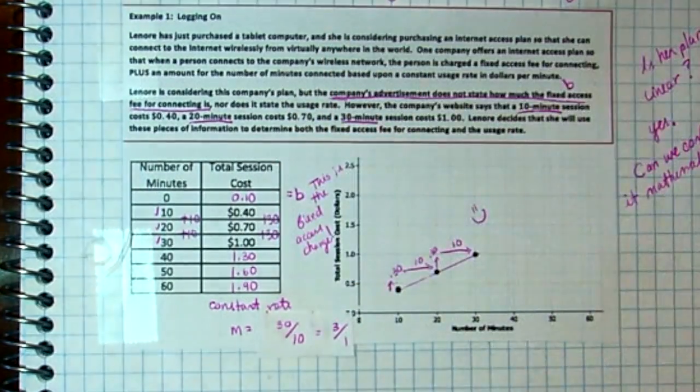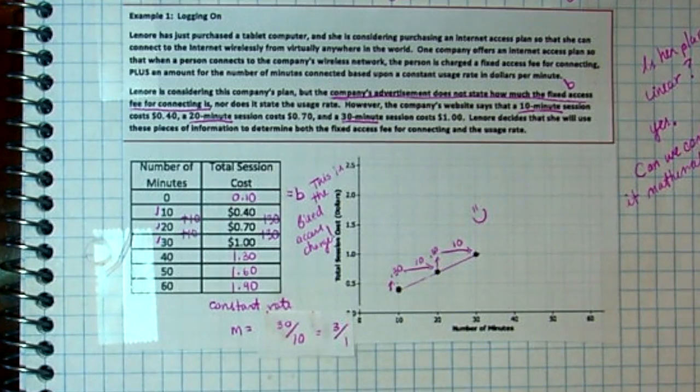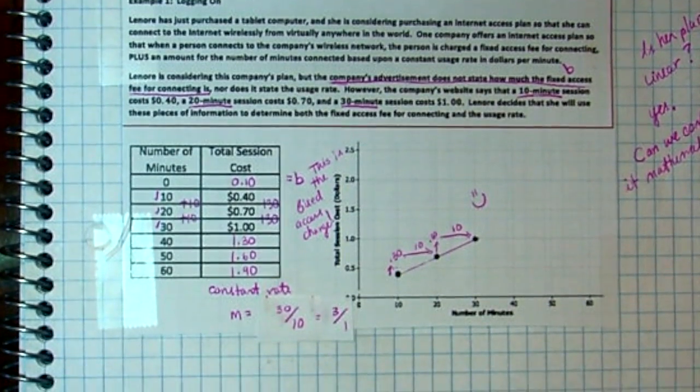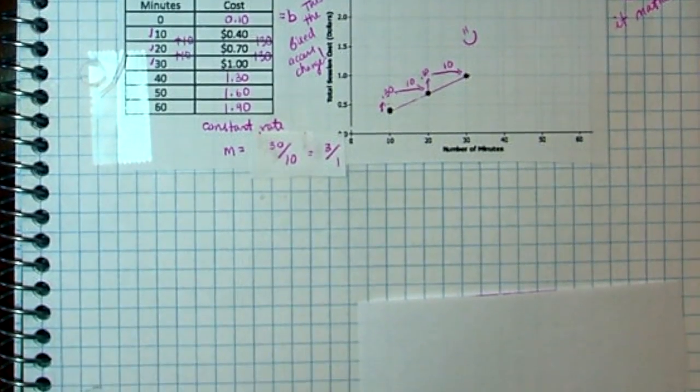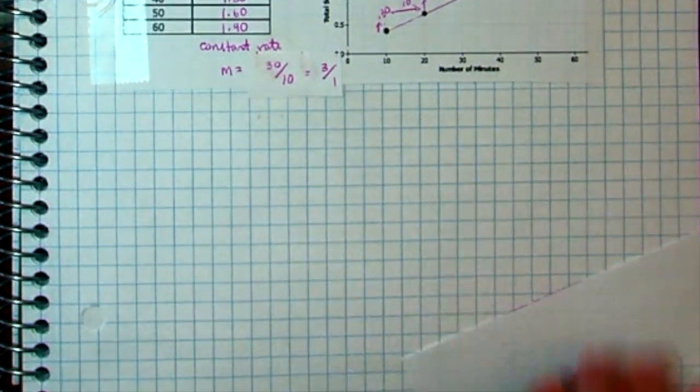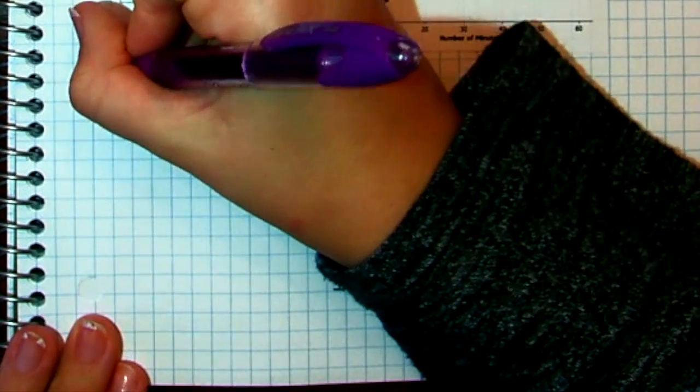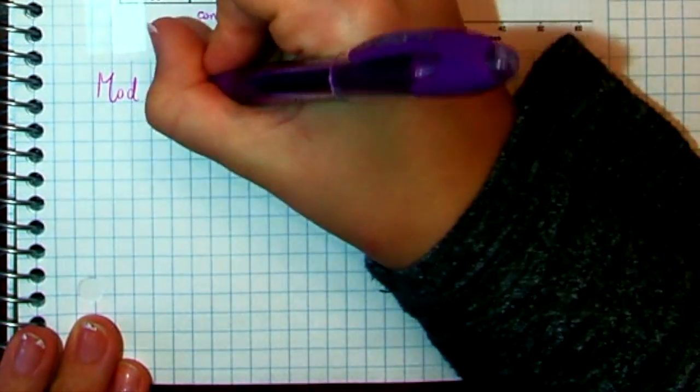By using that pattern, we can also identify the fixed rate, which is going to be our y-intercept b, is equal to 10 cents. And we just did that by looking at our 10-minute mark and subtracting that 30 cents according to our constant rate.